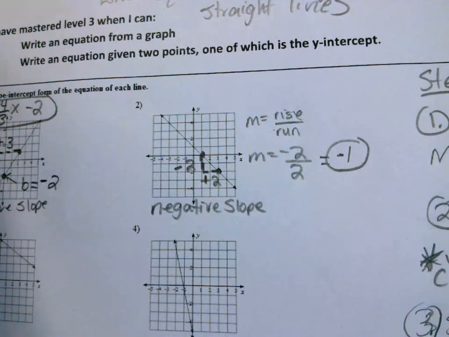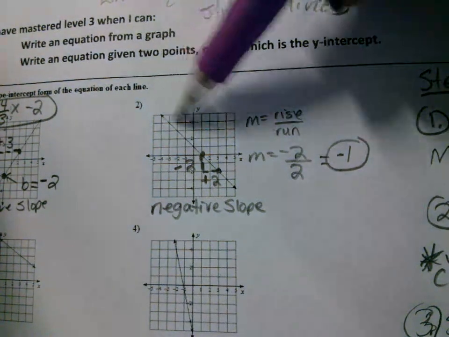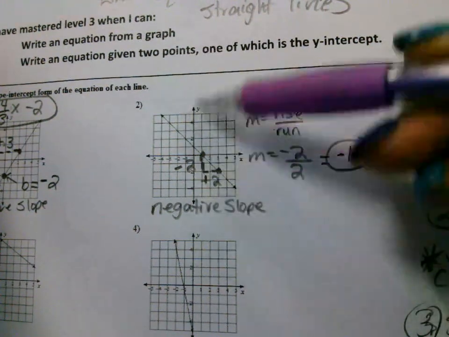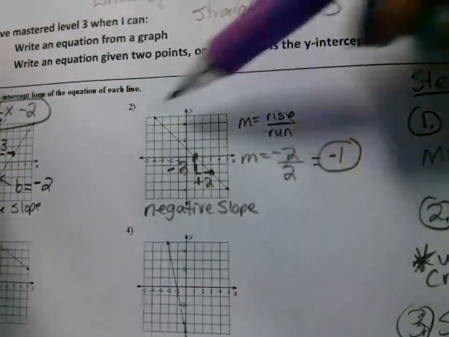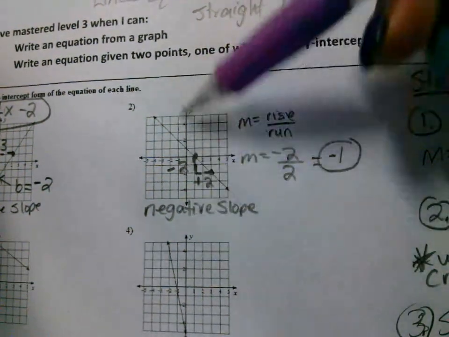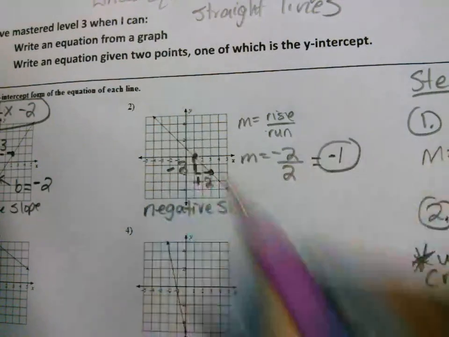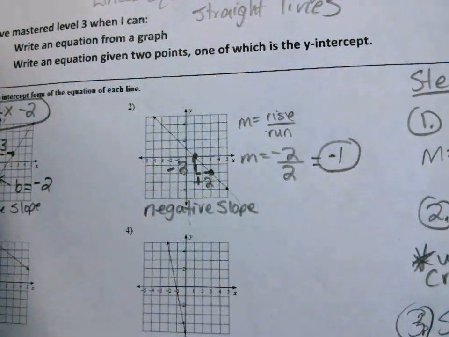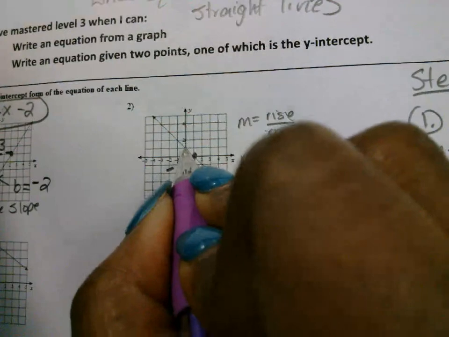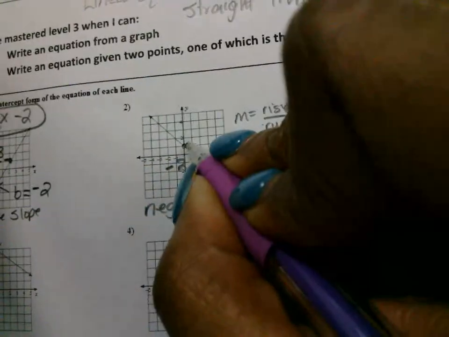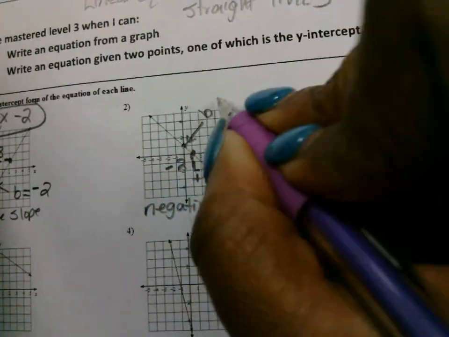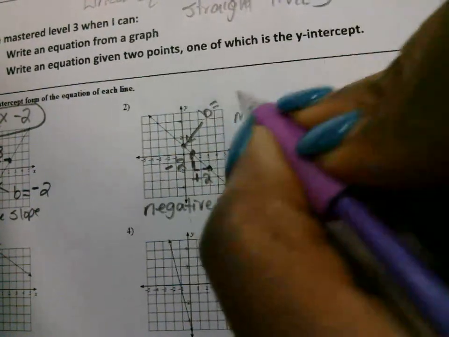Now we have to find our B, right? So in order to find your B, it's where the line crosses the y-axis. This is the y-axis here. Where does this line cross this y-axis? At positive, let's see, this is 0, 1, 2 is up here. So it's not at +2, it's at +1. It crosses right here at +1. That's where the line crosses. So B is equal to +1.